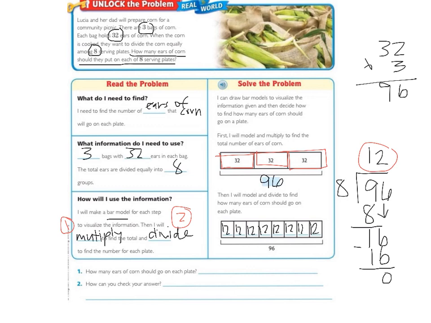All right, then at the bottom we have a couple of questions. It says, how many ears of corn will go on each plate? Well, that's what we figured out in our last bar model right here. If I have 96 corn and I split them into 8 serving plates, then there will be 12 ears of corn on each plate. And how could we check our answer?